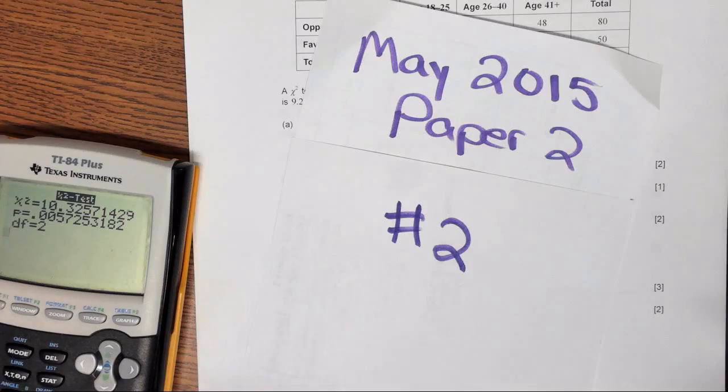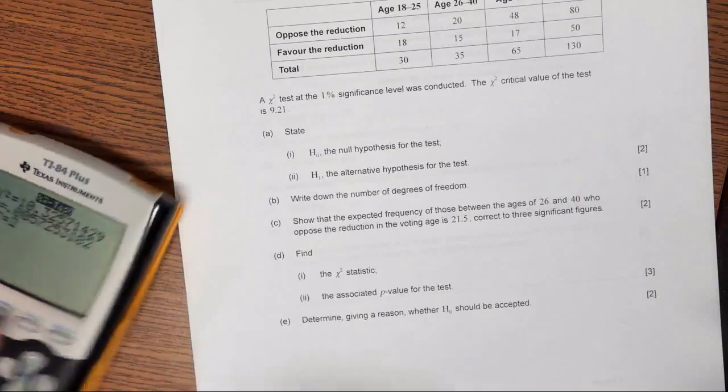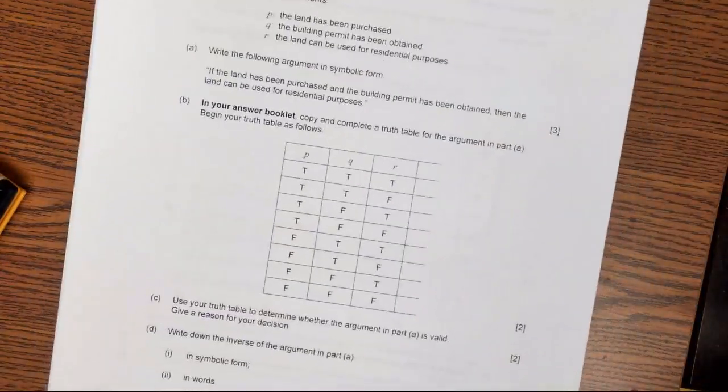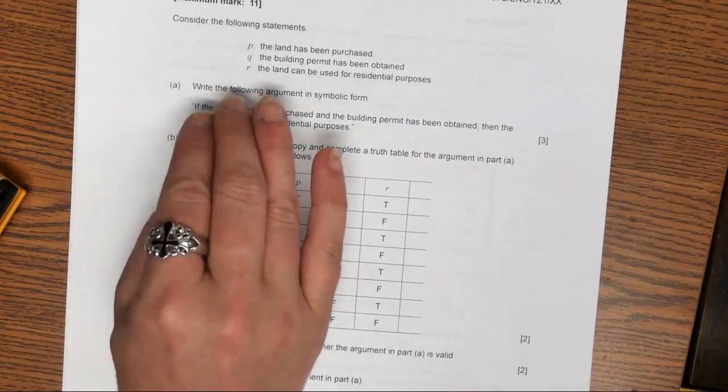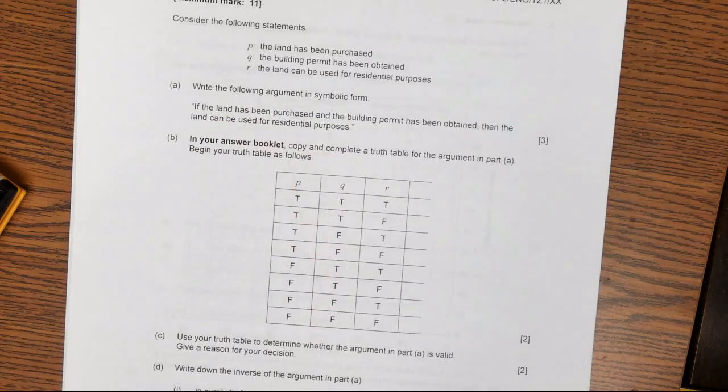Now we're going to be looking at problem number 2. We have P, land has been purchased, Q, building permit has been obtained, and R is land to be used for residential purposes. So part A, and I'm actually going to a new page in my answer booklet because I like to start each problem on a new page.